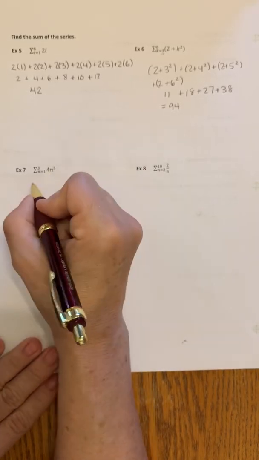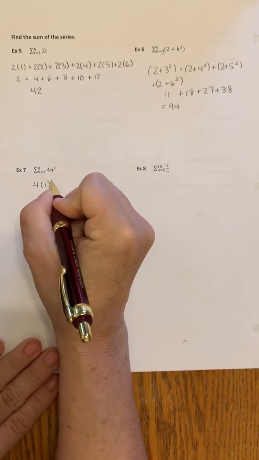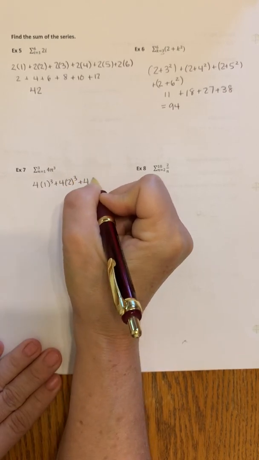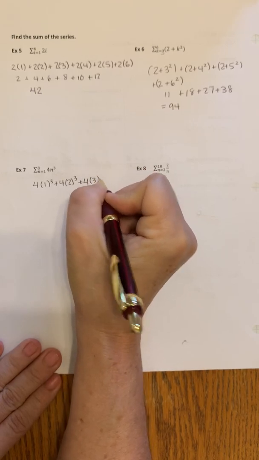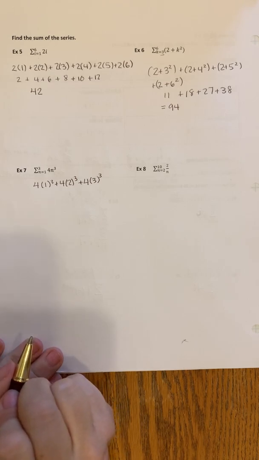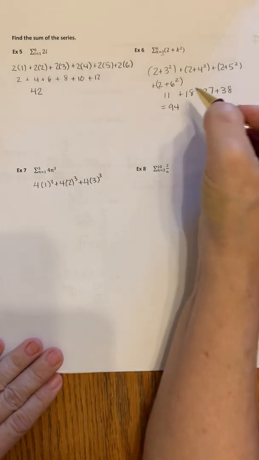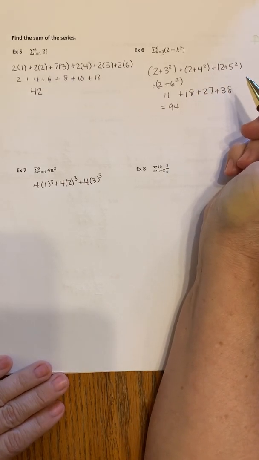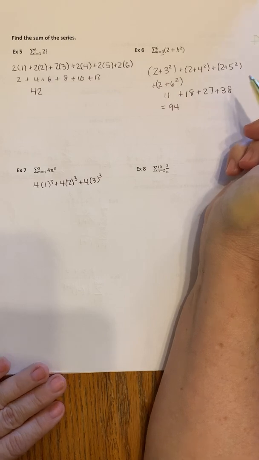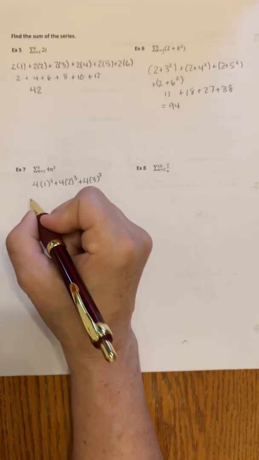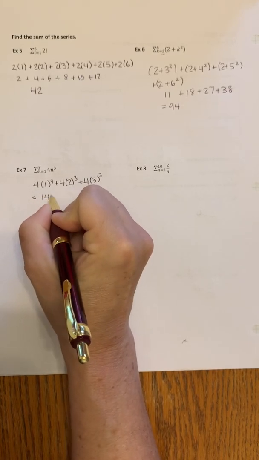This one, we're starting at 1. 4 times 1 cubed plus 4 times 2 cubed plus 4 times 3 cubed. That's not 94. I'm doing a lot of fun things today. Yes, it is 94. Yeah, I apologize. This one's 144. I'm looking at my notes on the side and it's Monday.